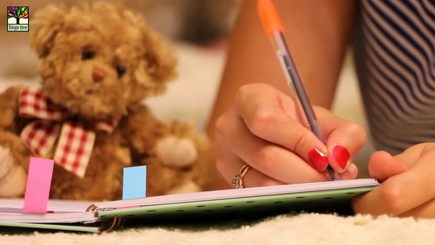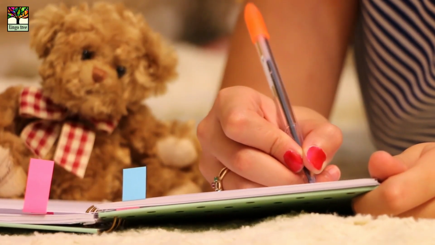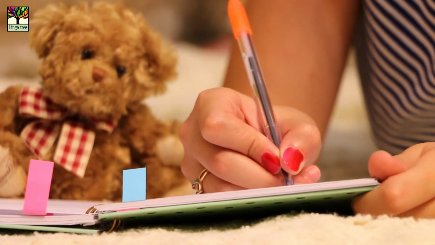Well done. Now fill in the blanks to complete the phrases by using the correct subject pronouns.